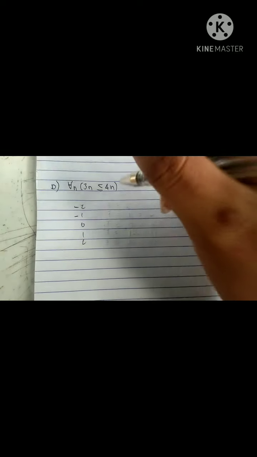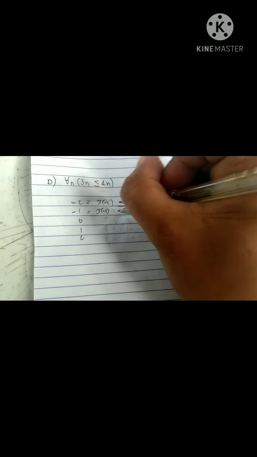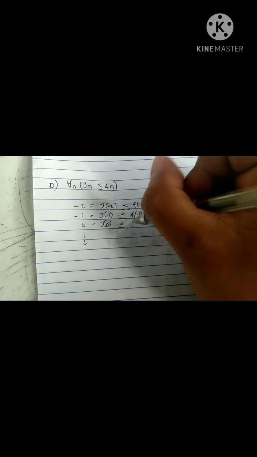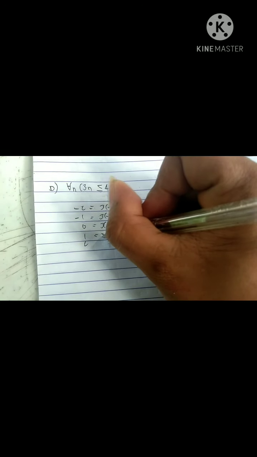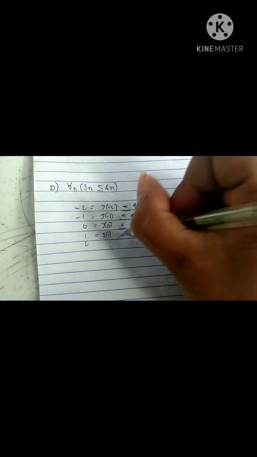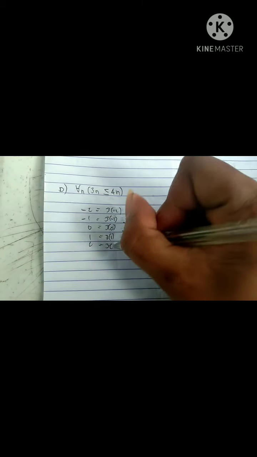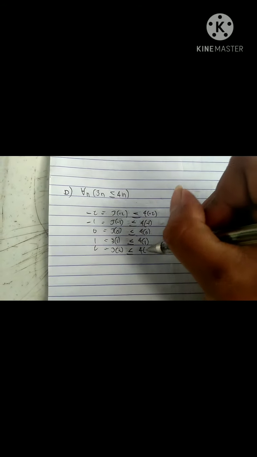So our next given problem is universal n, 3n is less than or equal to 4n. So we will let negative 2, negative 1, 0, 1, 2 be the values of our domain. So next we'll substitute it. 3 times negative 2 is less than or equal to 4 times negative 2. Next is 3 times negative 1 is less than or equal to 4 times negative 1. Next is 3 times 0 is less than or equal to 4 times 0. Next is 3 times 1 is less than or equal to 4 times 1. Then last, 3 times 2 is less than or equal to 4 times 2.